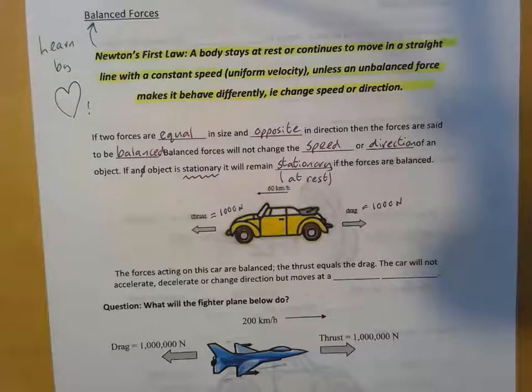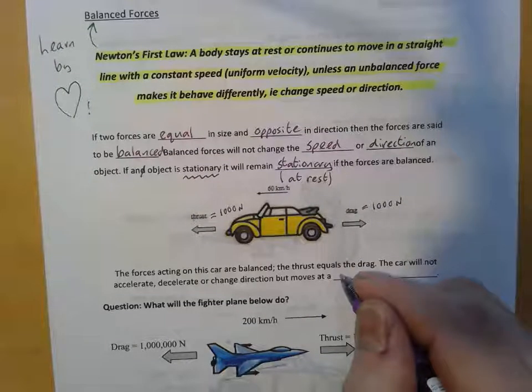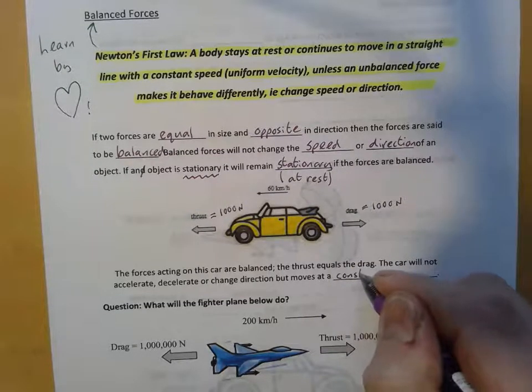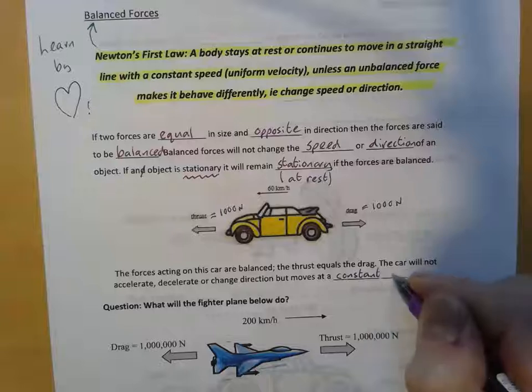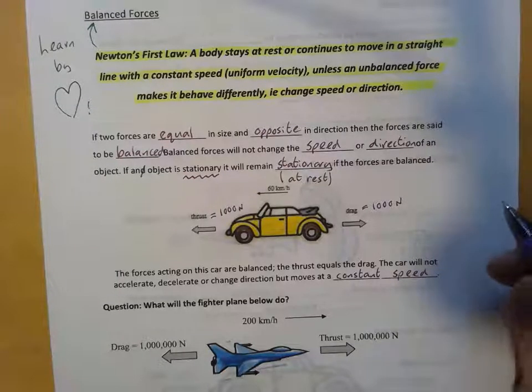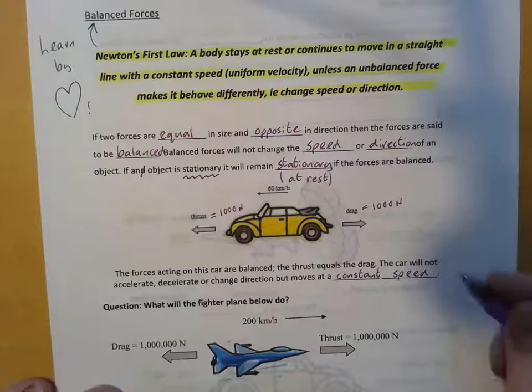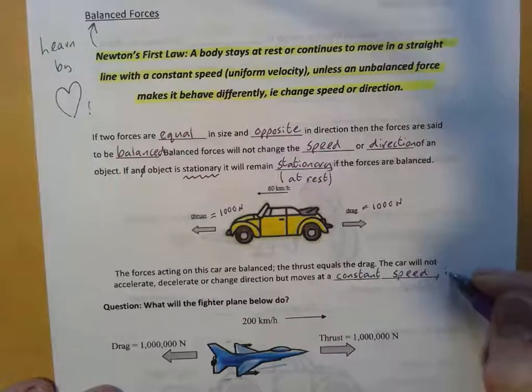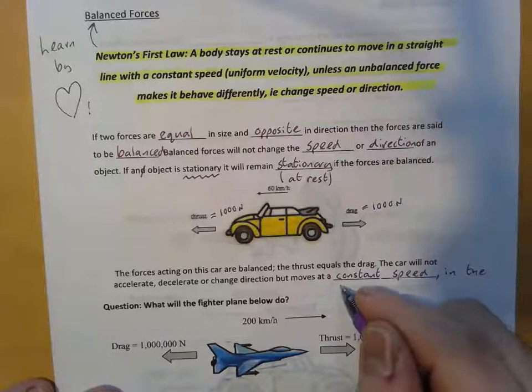The forces are balanced, the car is moving, so it will not accelerate, it will not decelerate, and it will not change direction. It will keep moving at a constant speed. Not only that, it will keep moving at a constant speed in the same direction.